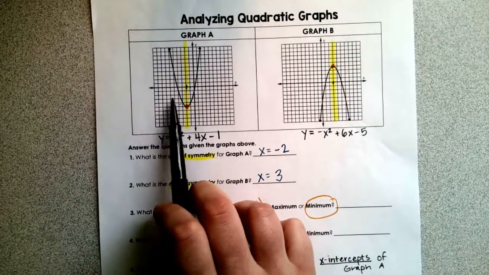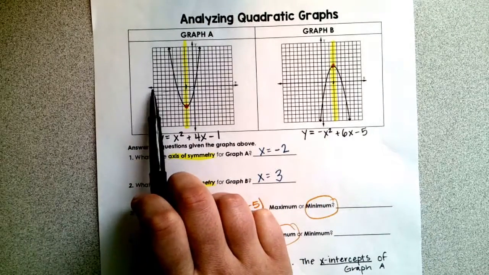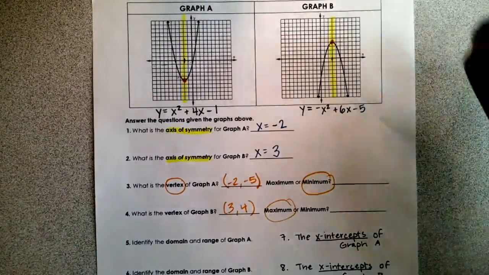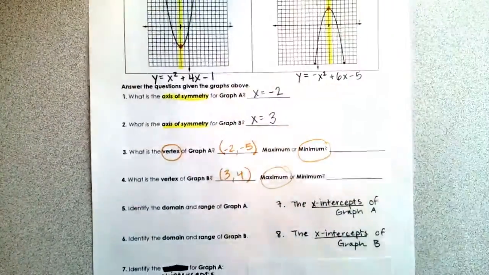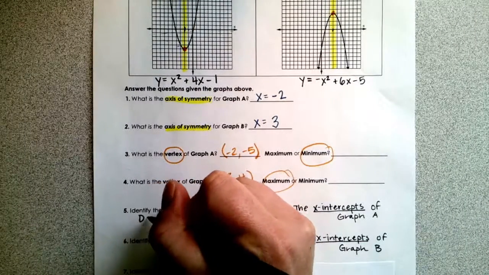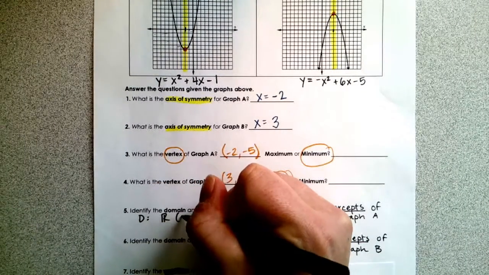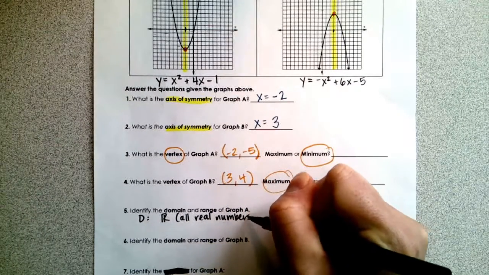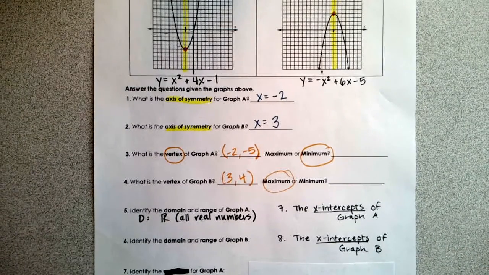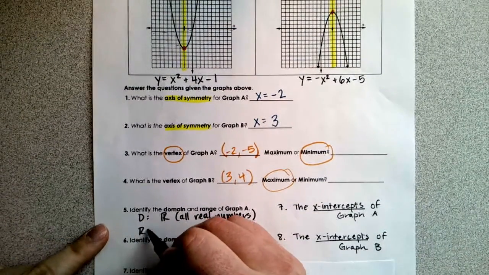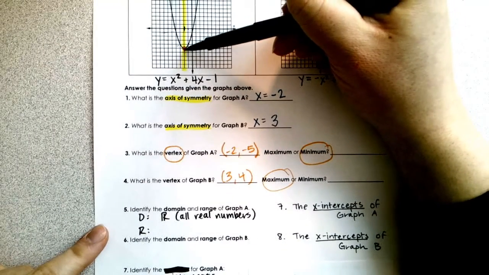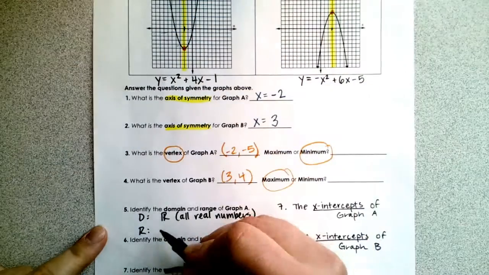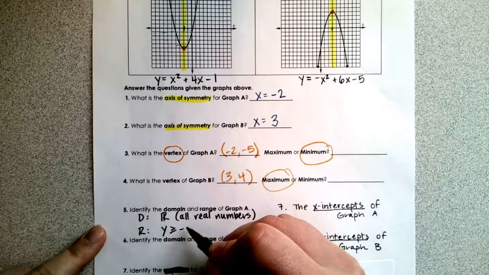Pretty intuitive. The domain and range for these graphs, remember domain means the x values. So we're looking for which x values does this graph cover? Well, it never stops. It goes left forever and it goes to the right forever. The domain is all real numbers. The range, it has a lowest value here for graph A. The lowest value is when y equals -5. So we know that y needs to be greater than or equal to -5.